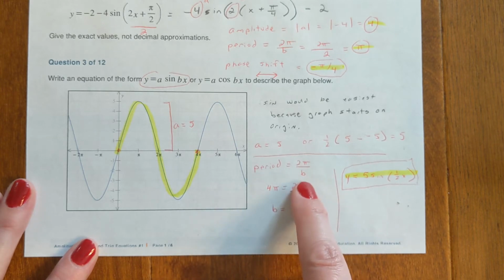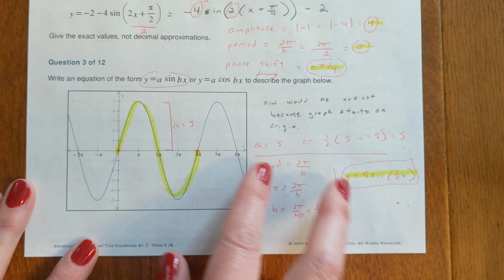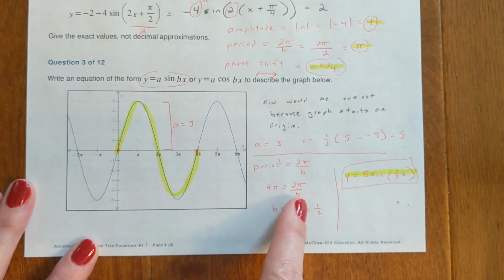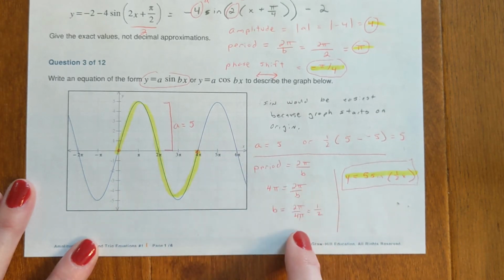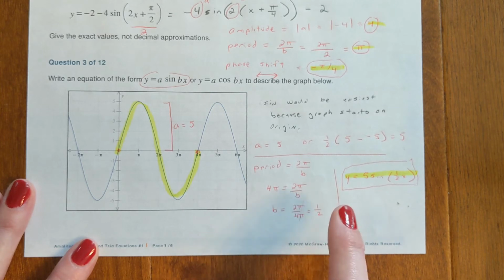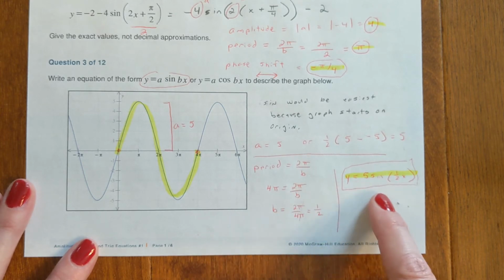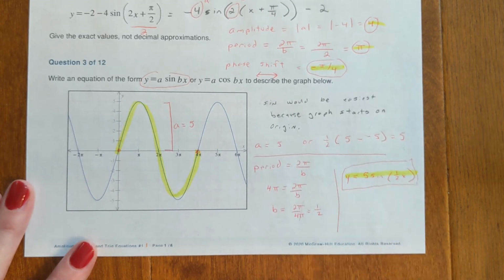And so that equals the formula 2 pi over b. I'm going to switch the b and the period. They're across from each other. They're cross products, so you can just switch them. So that makes it 2 pi over 4 pi. Cancel on the pi, so b is 1/2. So that makes the function y equals sine of 1/2 x.